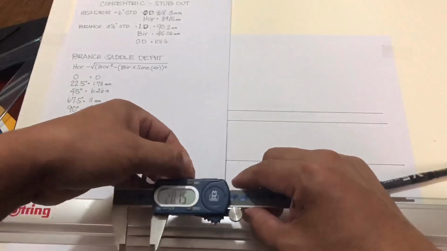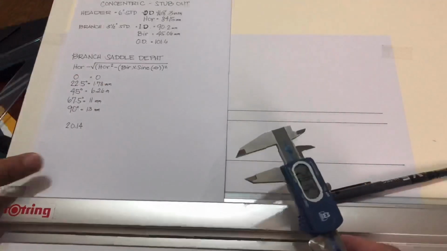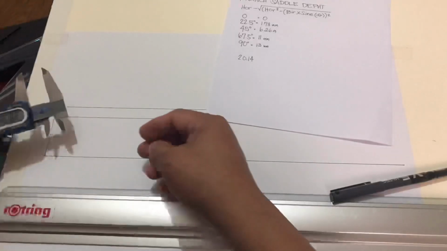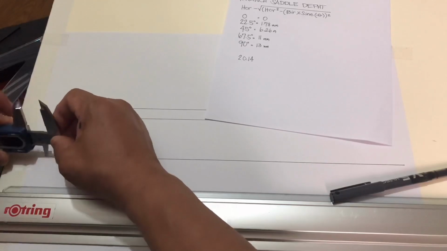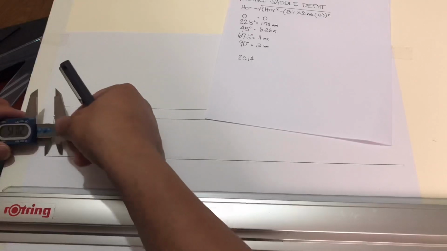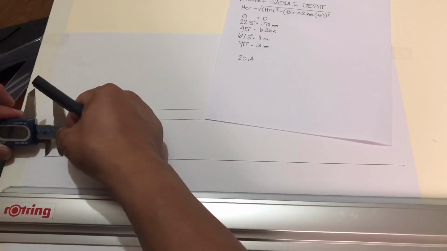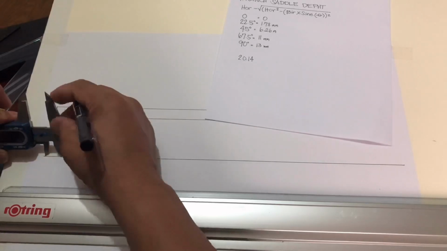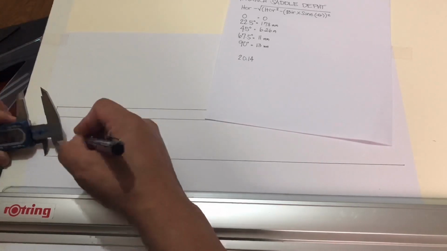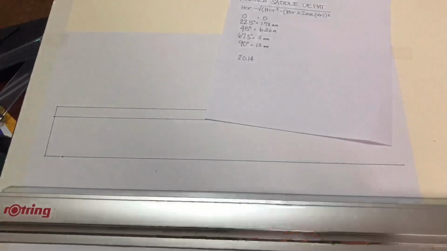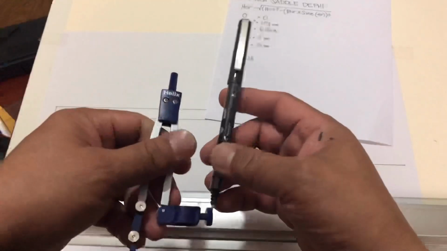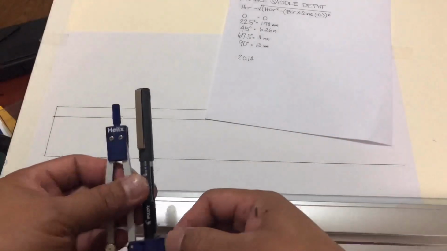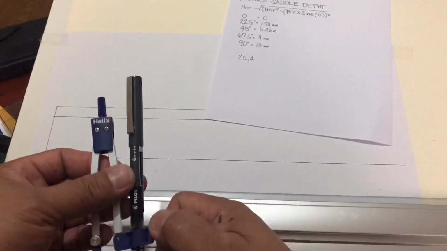That's all right. So that's 20 point. We're gonna use the divider.